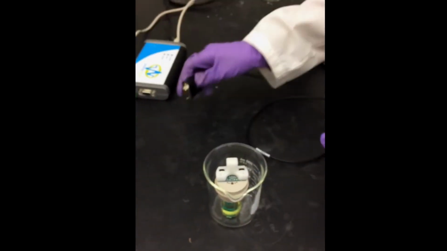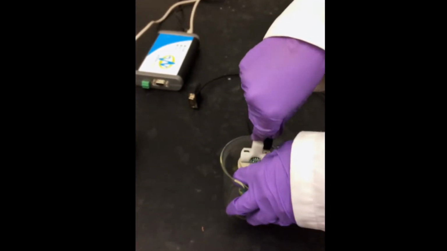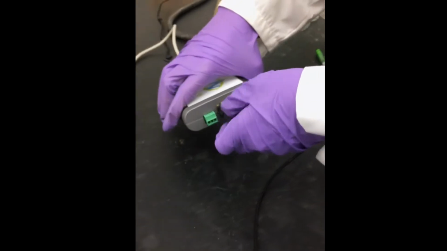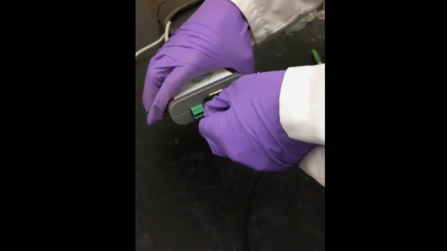Place the cell inside of a beaker to stabilize the cell. Then, using the cell adapter, connect the cell to the Wave Now. Make sure to screw in the ends tightly.